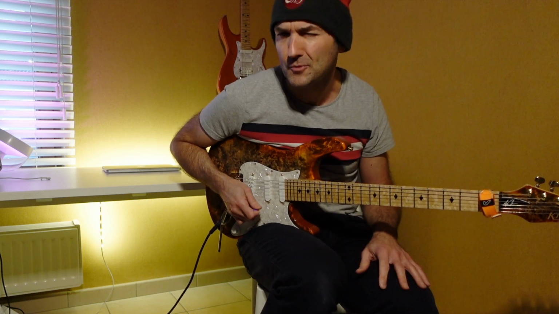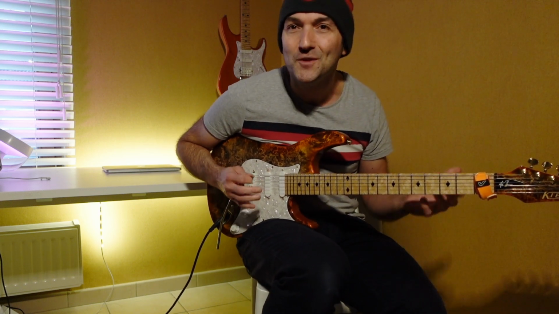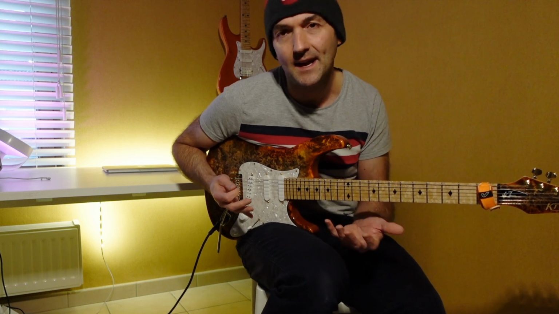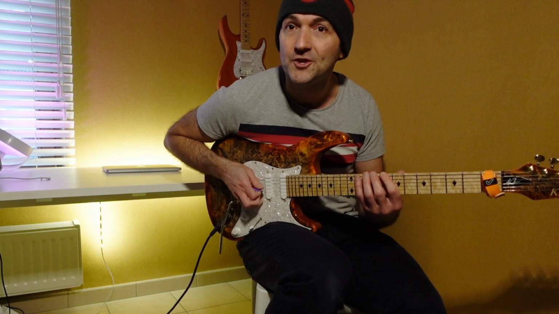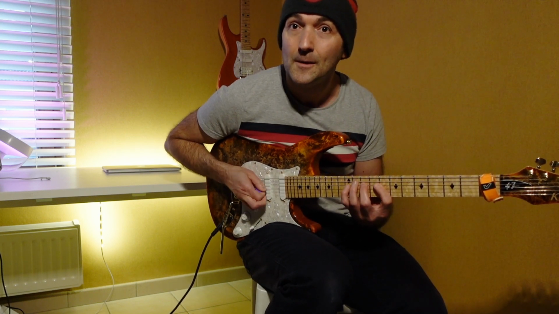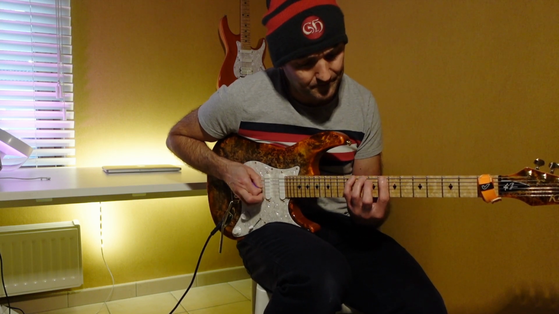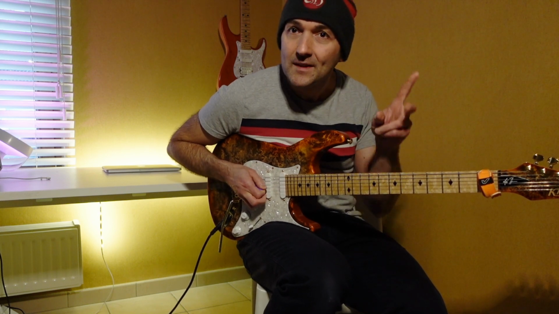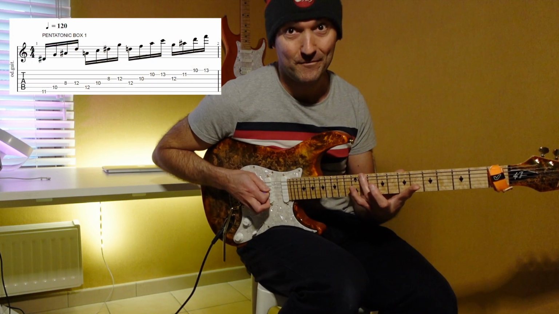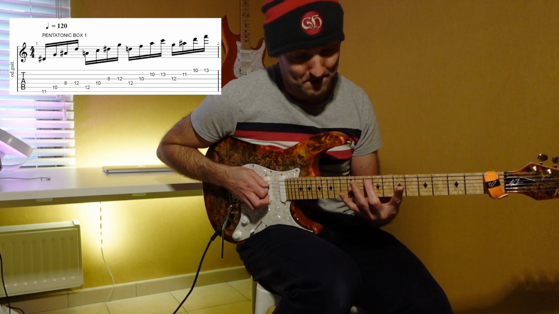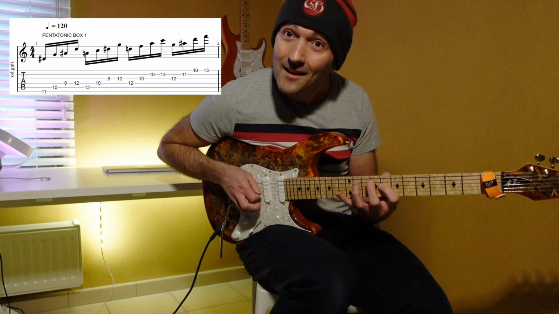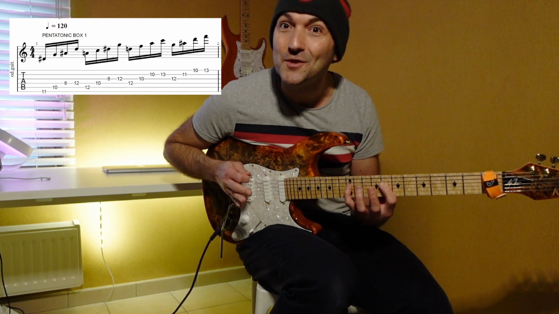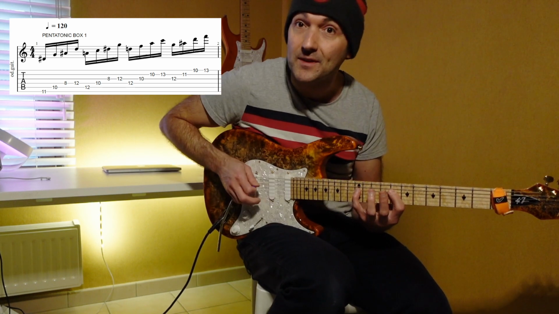We know the 3-note-per-string system. Now, the 3-2-1-3 rule is exactly what it says. Let's go back to that first shape here. I'm going to only play the 3 top strings. I'm going to take the 3rd note of that string, the 2nd note, the 1st note, and the 3rd note again, 3-2-1-3 rule on the same string this time.